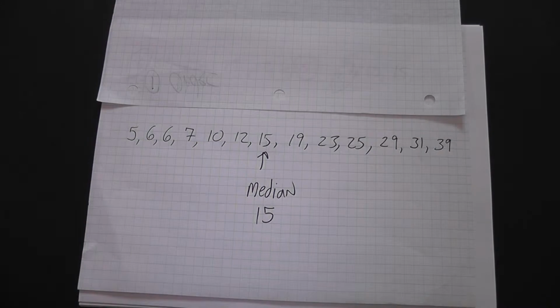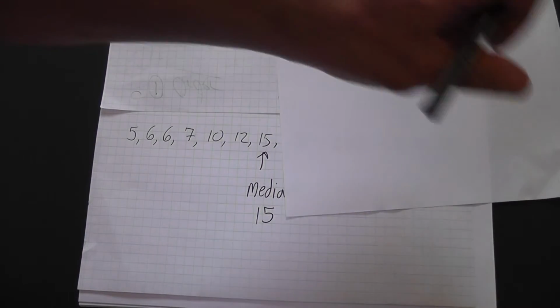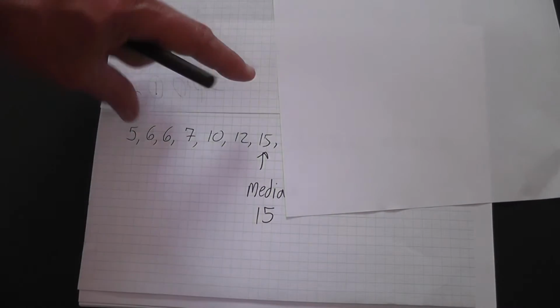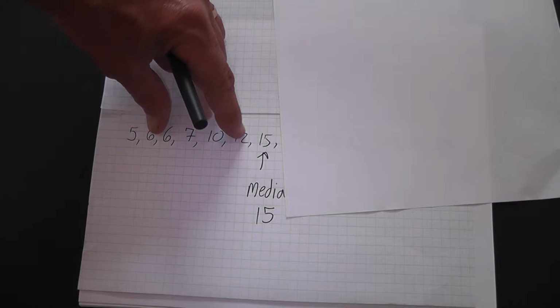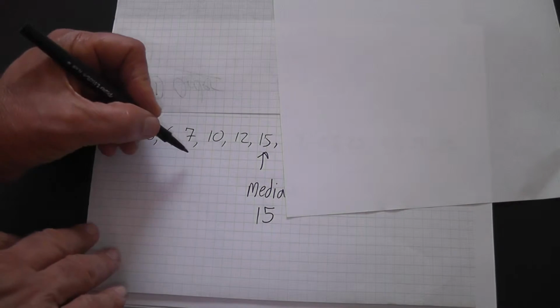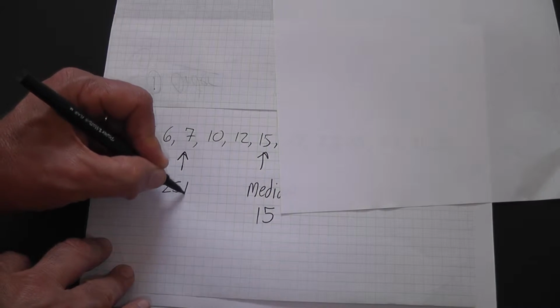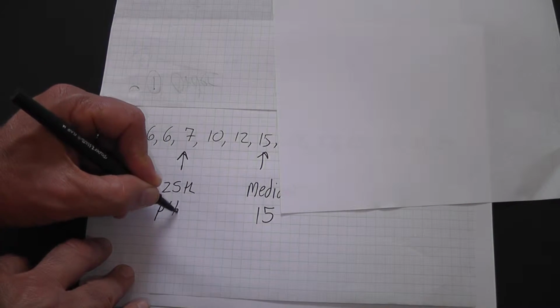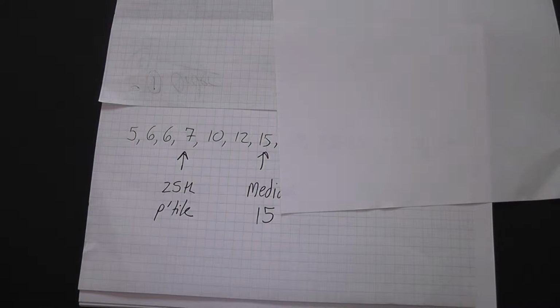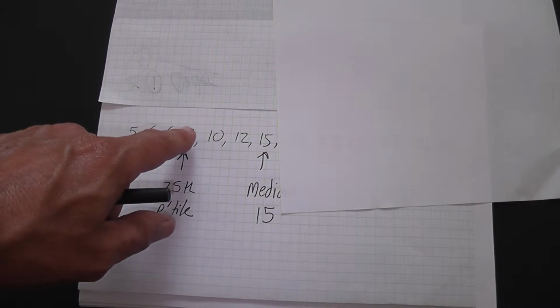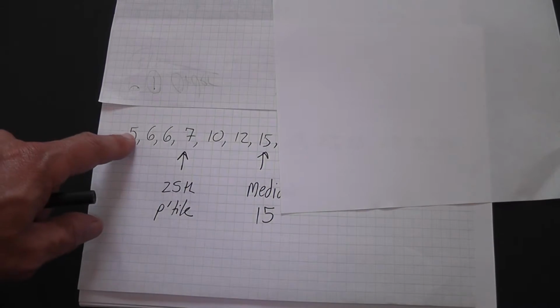Then what you're going to do is take the bottom half, right? So you can take the bottom half here and try to find the number that's in the middle there. So 1, 2, 3, 4, 5, 6, 7. That's 1, 2, 3. So this is the middle of the bottom half. Now the middle of the bottom half is going to be the 25th percentile. Let's think that through. The 50th percentile is the person in the middle. So the 25th percentile will be the person in the middle of the bottom half.